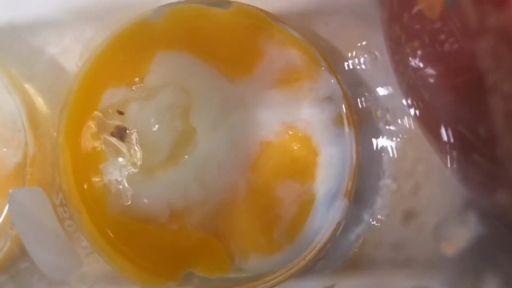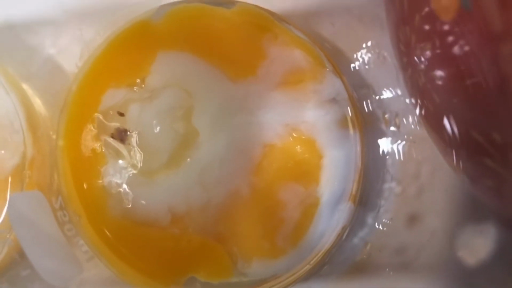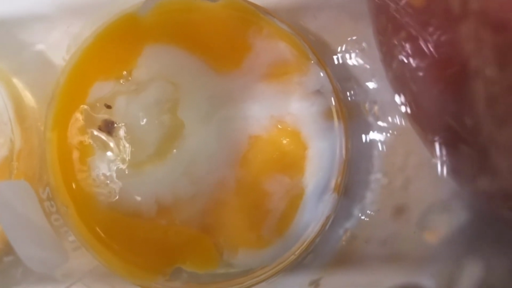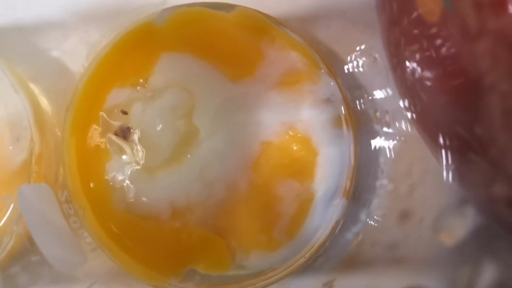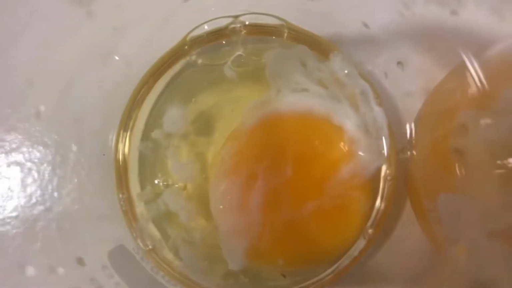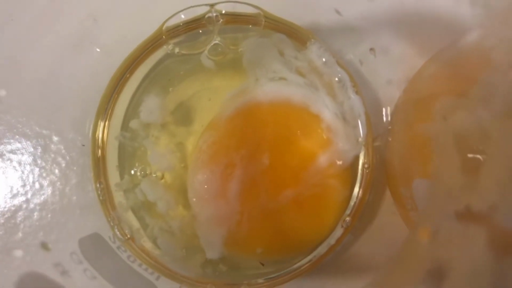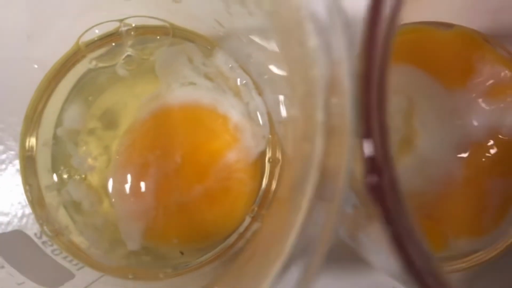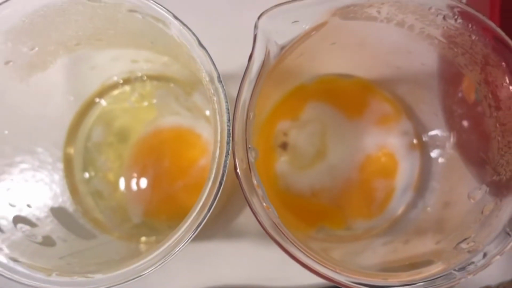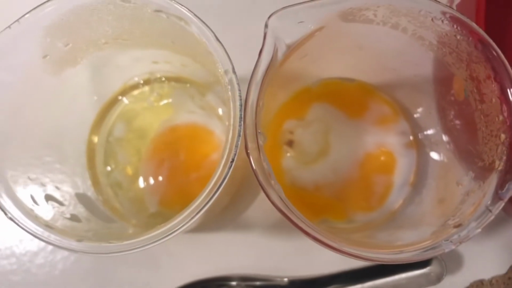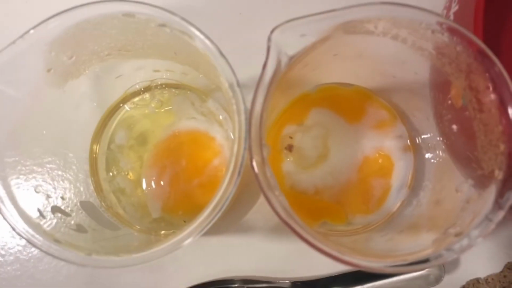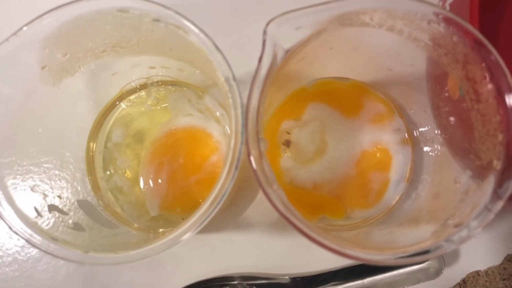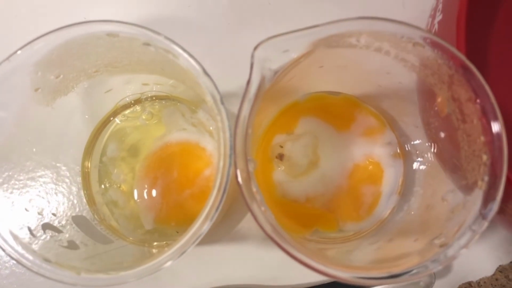This is the egg that's cooked in the beaker with more water. Can you see that there's more egg white that's cooked? Now let's take a look at this one. Can you see there's less egg white that's cooked? So there you go. It shows that the more water there is, the more heat energy it has to cook the egg. So there you go.